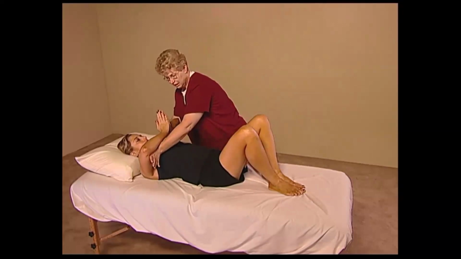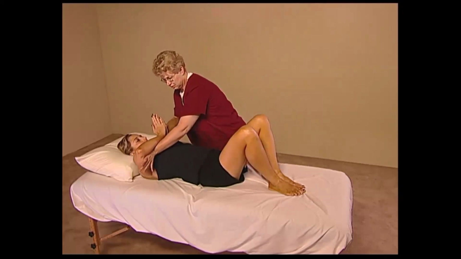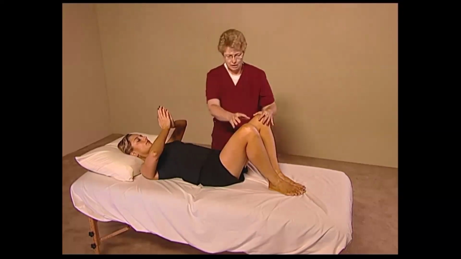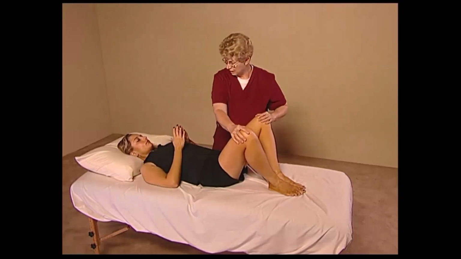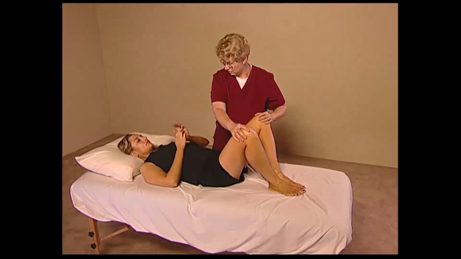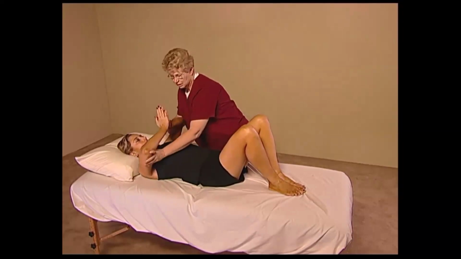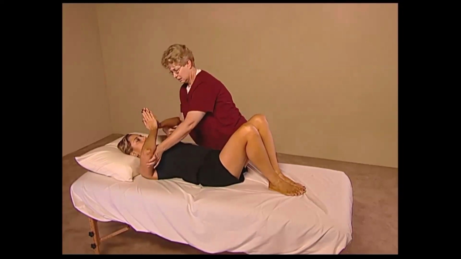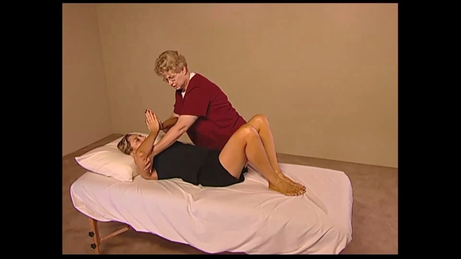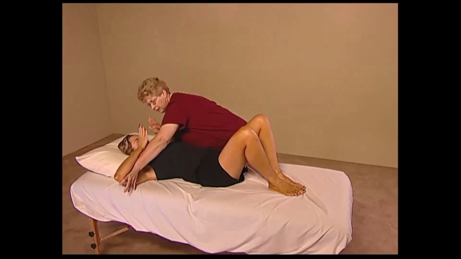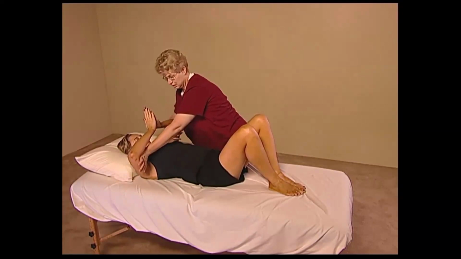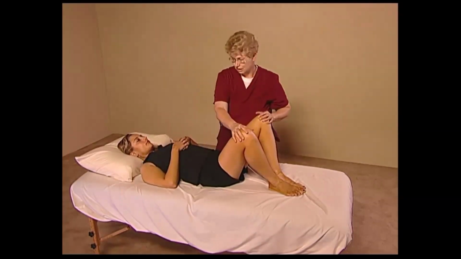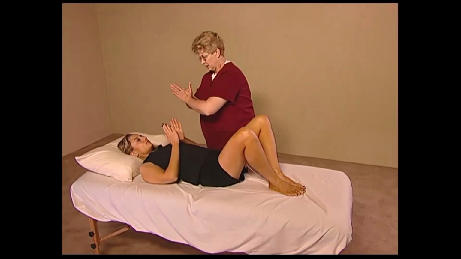Activating the abductors should inhibit, and they do not. Correction is to reinforce the appropriate pattern. Activating the abductors, work until the adductors inhibit appropriately, and then reassess.